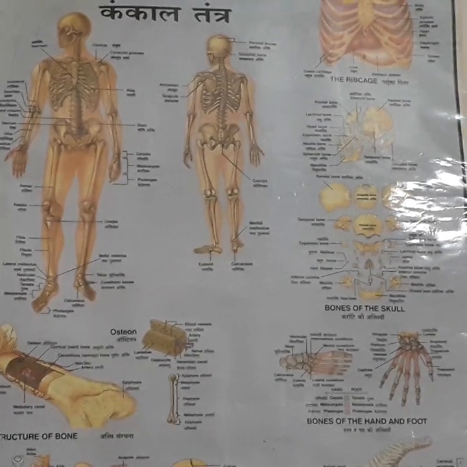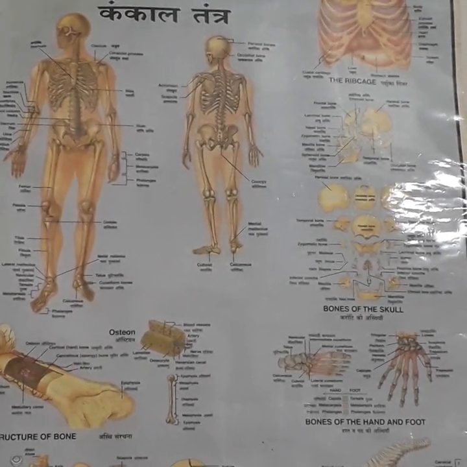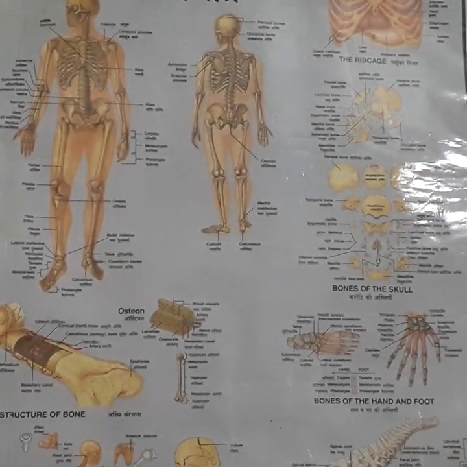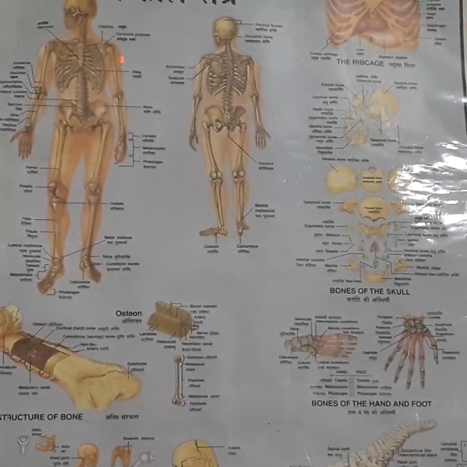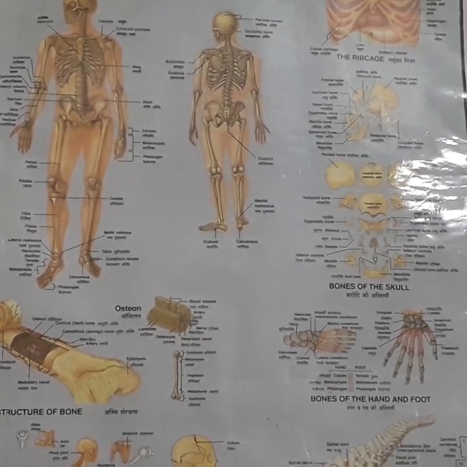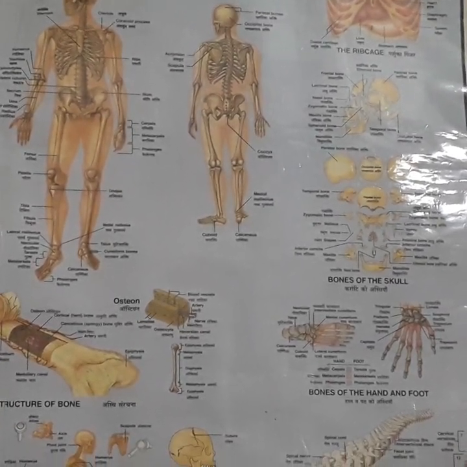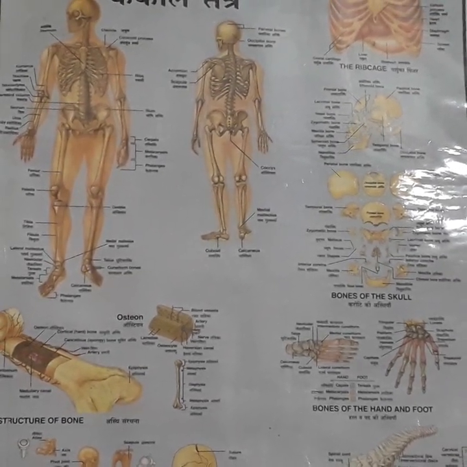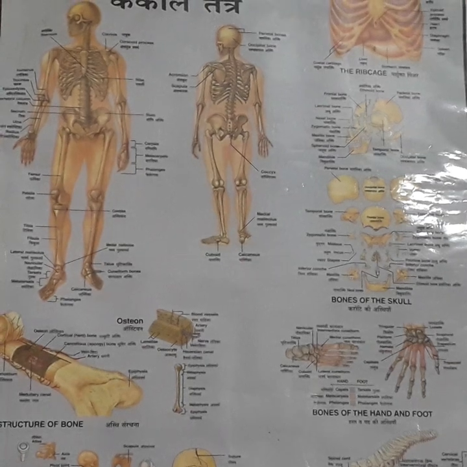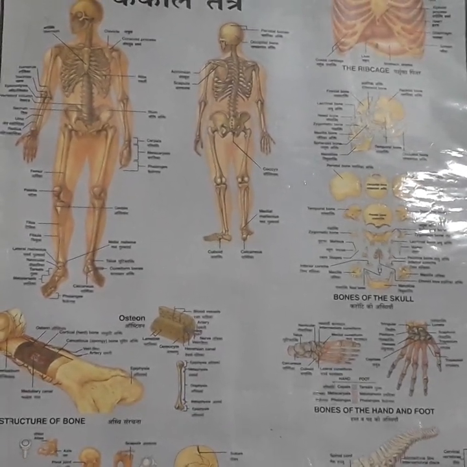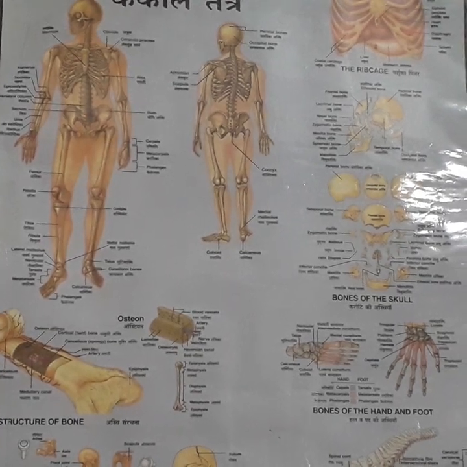And next is hinge joint. A hinge joint moves only in one plane, like the hinge of a door. It can be opened in only one side. Take the best example, the elbow joint. It moves only in one plane. If you try to move it in another way, it may break.